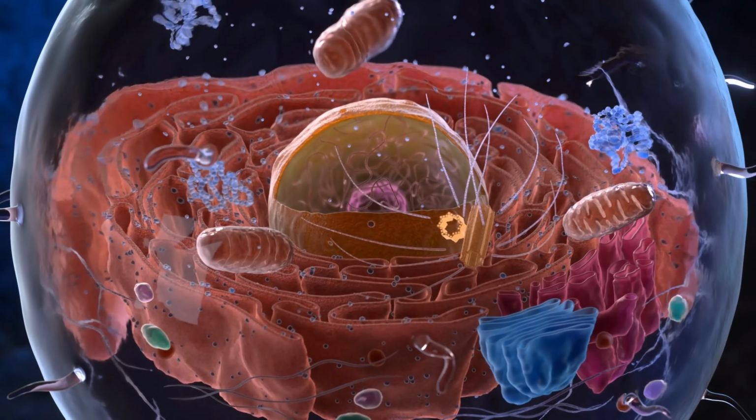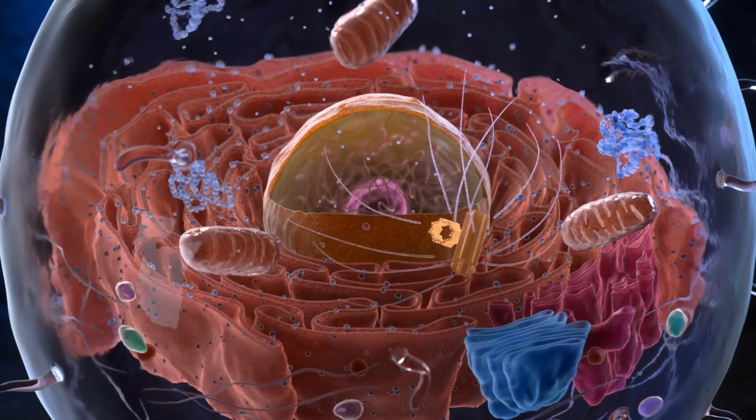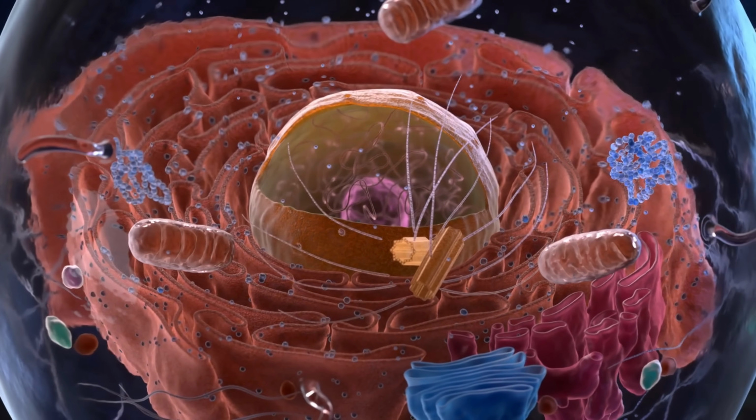But when it comes to the origin of the nucleus itself, this is a little bit more unclear. There are actually at least 4 different propositions, and pretty much all of them are highly debated. But there are some things that we know for sure.